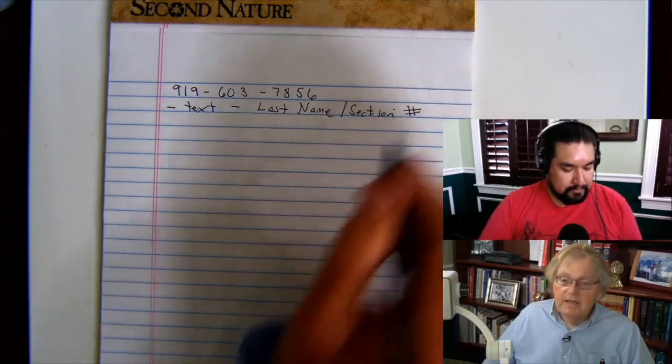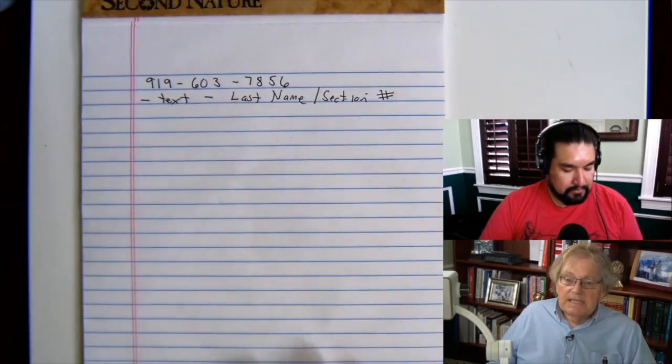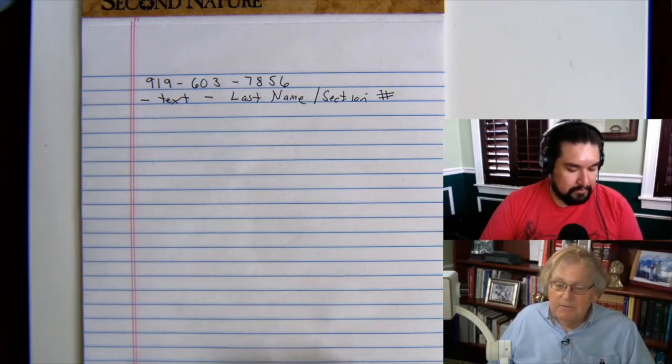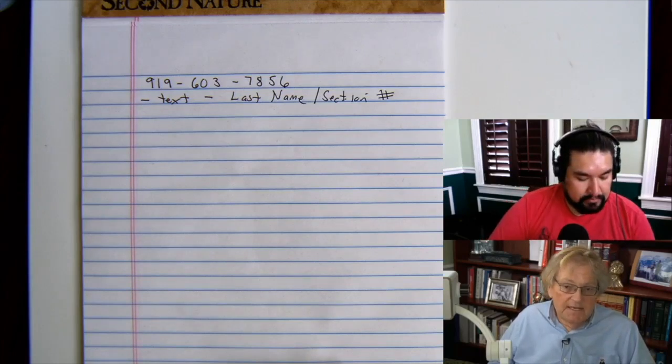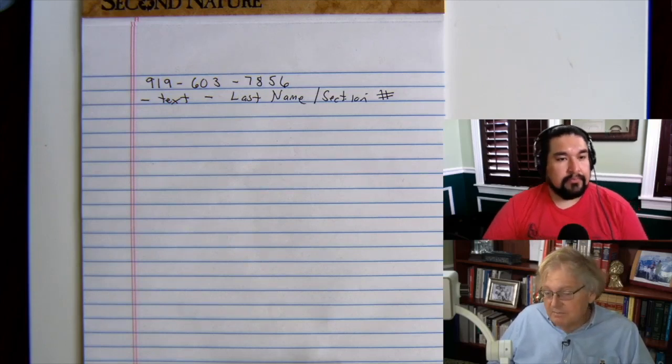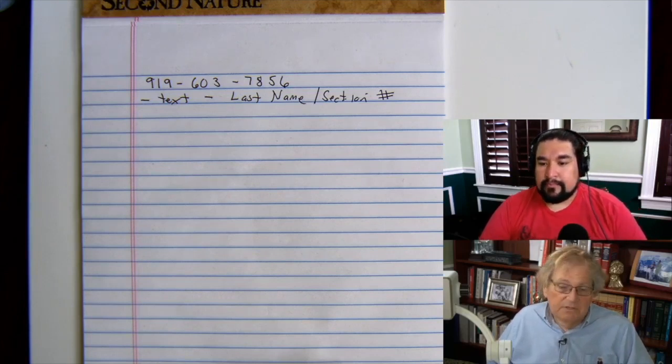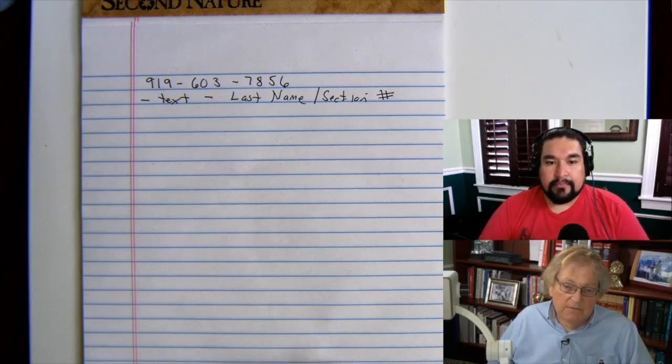And that will then allow me to email you back or text you back or telephone you back and not violate any type of FERPA law, because I have to make sure that the person that calls me is actually the person that has that cell phone, and it's actually the person that's enrolled in my class, so I don't end up communicating confidential information to someone else other than you.